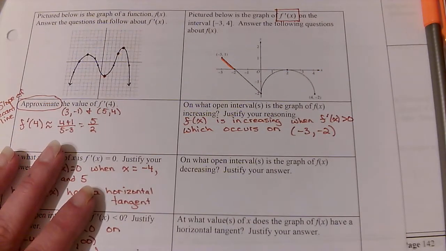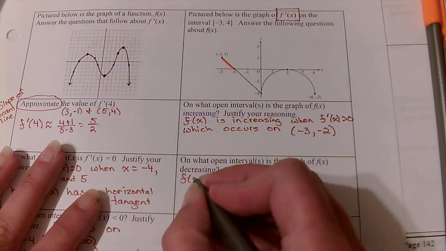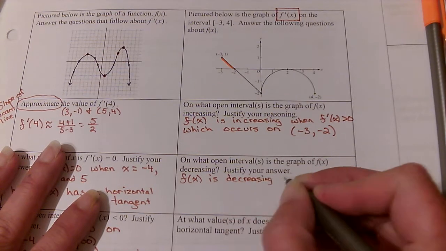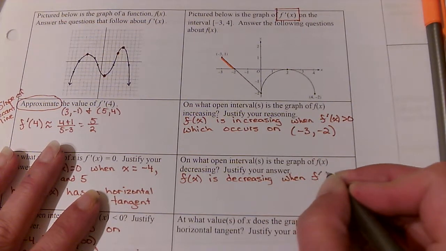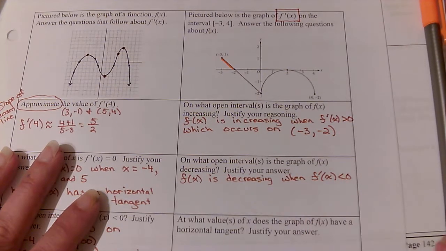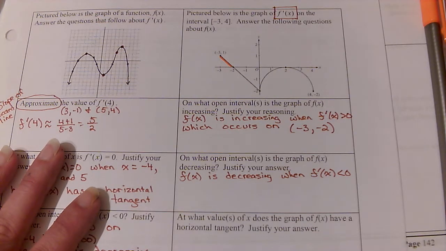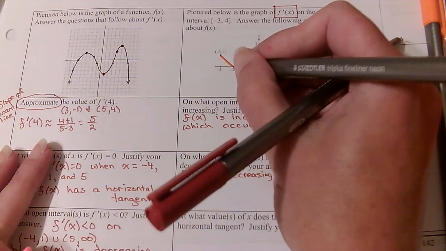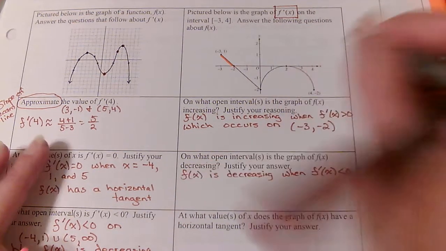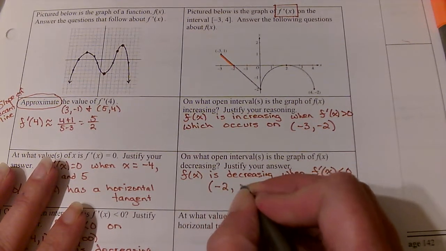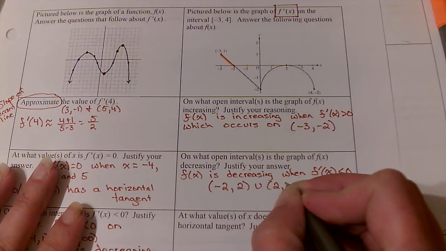On what interval is the graph of f of x decreasing? Well, f of x is decreasing when f prime is less than 0. So it is less than 0 from here to here, then here to here. -2 to 2, and 2 to 4.